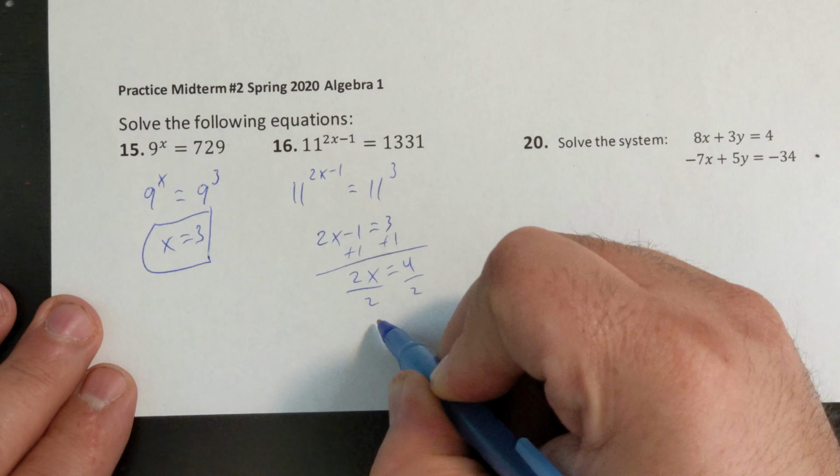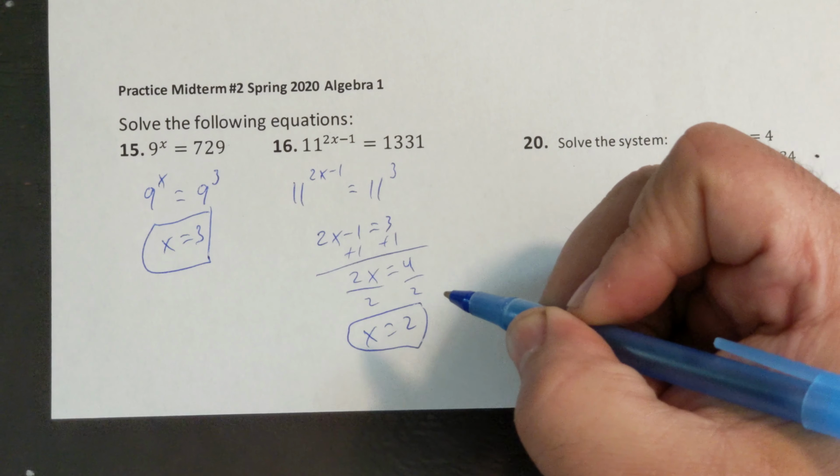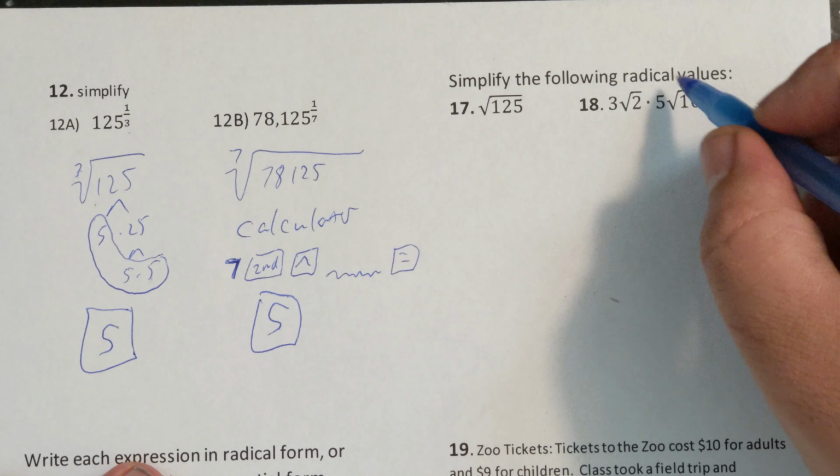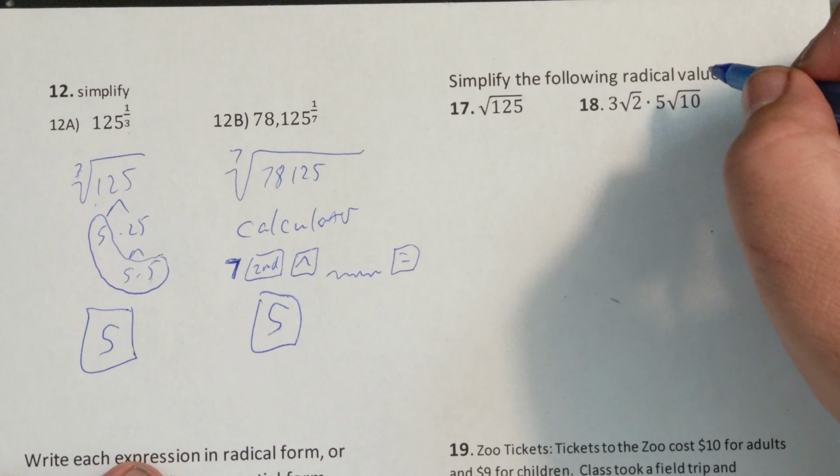Divide by 2 on both sides. You get x is 2. Number 17, simplify the following radicals.